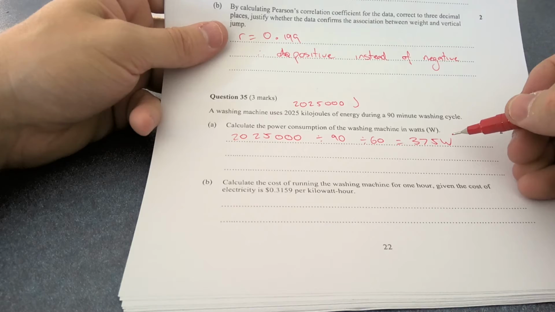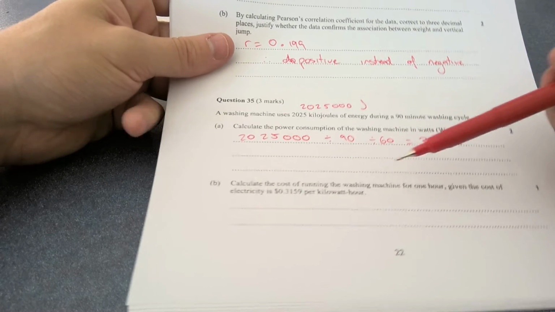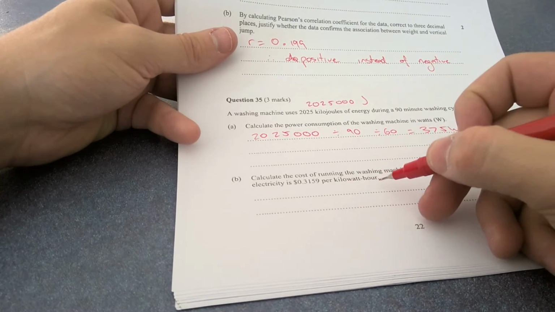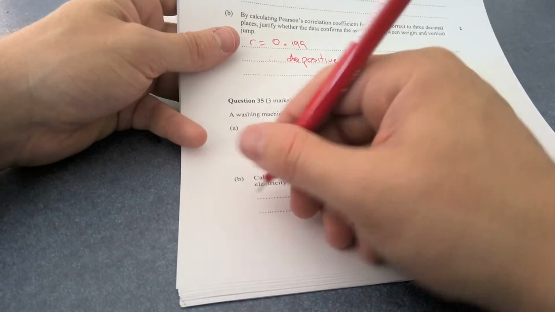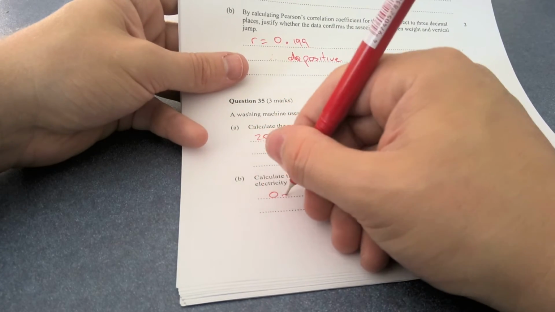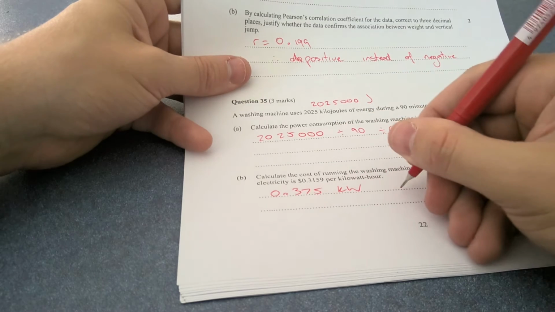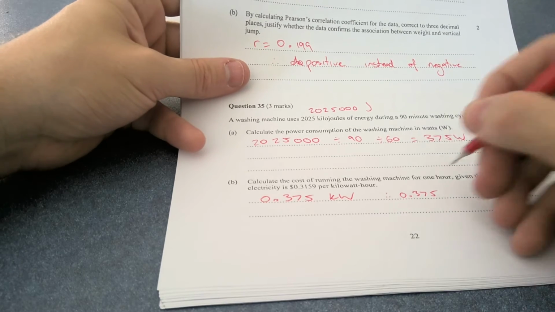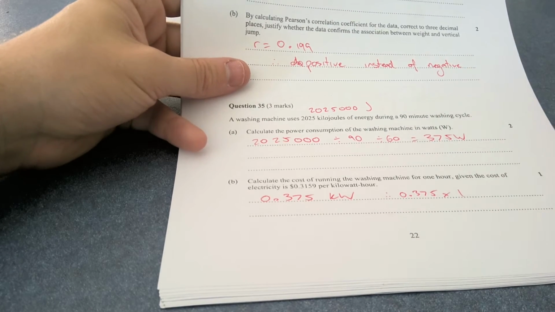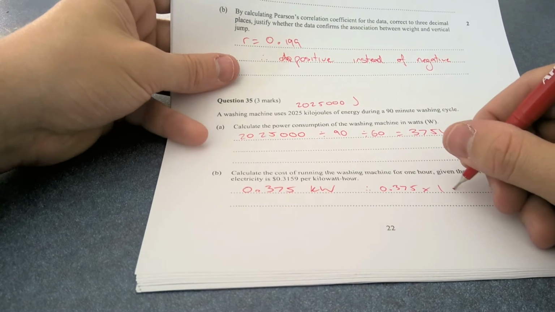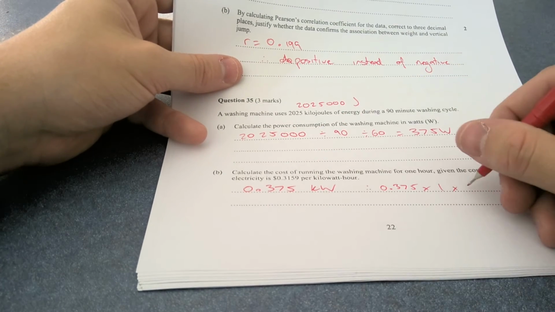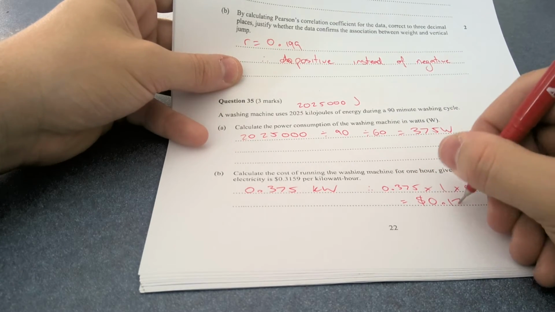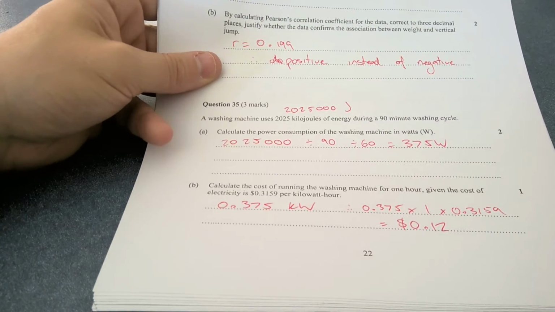So now that we've got this 375 watts, we want to calculate the cost of running the machine for 1 hour. So we need to find the kilowatt hours. So per kilowatt hour, we need to change that into kilowatt hours. So we have that equals 0.375 kilowatts. We're going to times it by 1 for the 1 hour, which I guess you don't really need to do, but that's the amount of kilowatt hours, and then we're going to times it by the price of 0.3159, which gives us 12 cents. So it costs about 12 cents to run this washing machine for 1 hour.